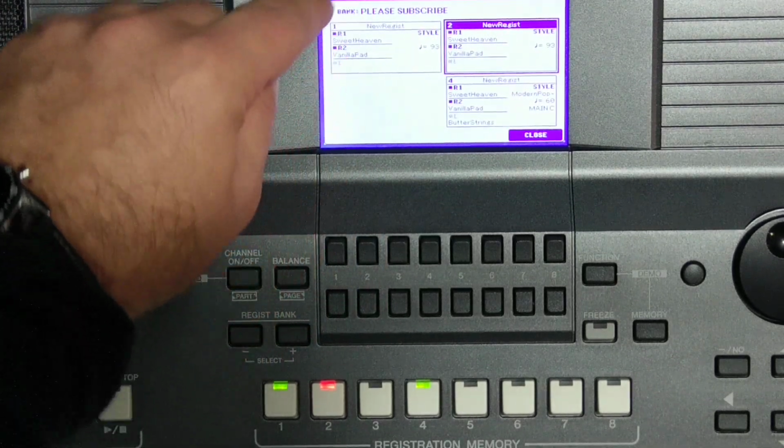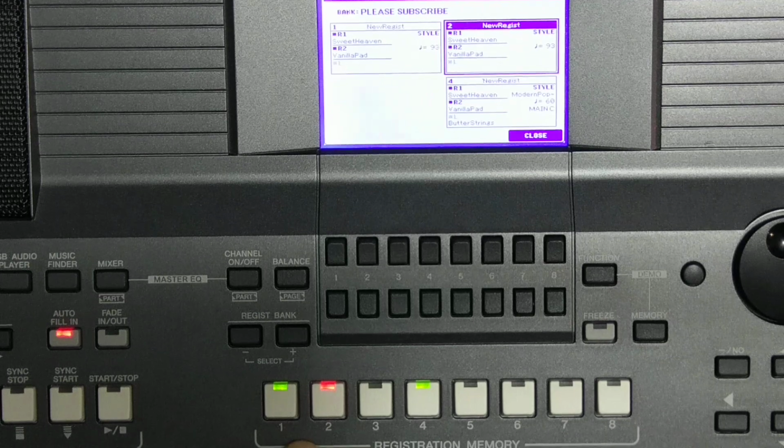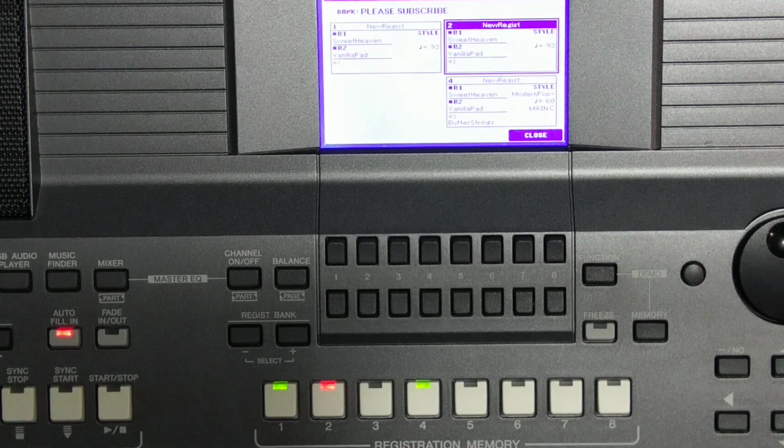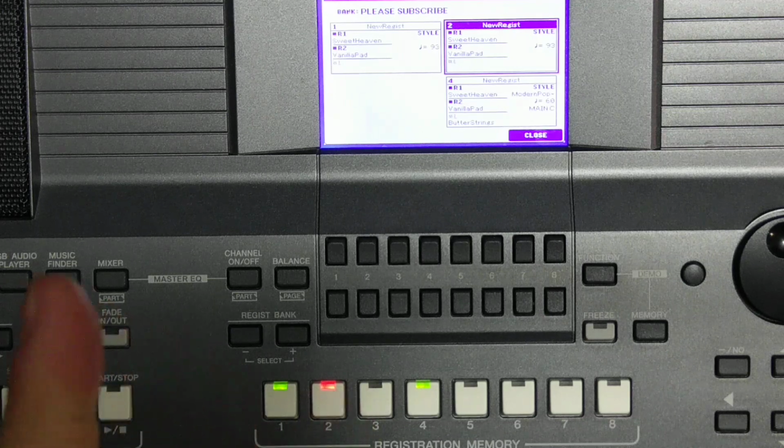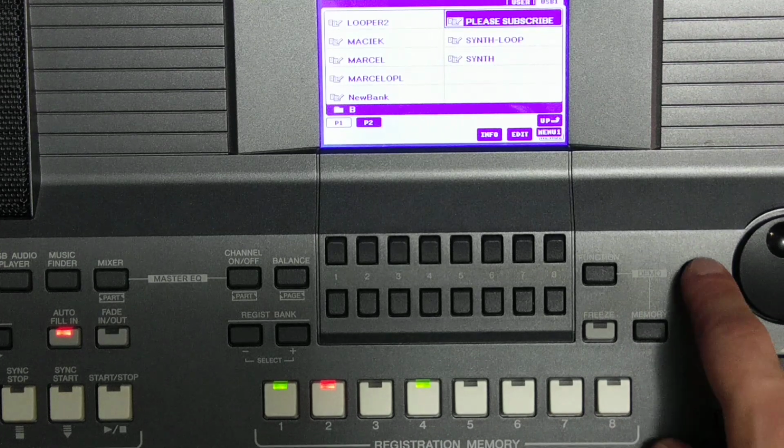But as you remember, registration bank number 1 was holding a song called Fun, and registration bank number 2 was holding a song called G. And song G was recorded without styles, but the first song was recorded with styles. And this is a magic phenomenon. Why?